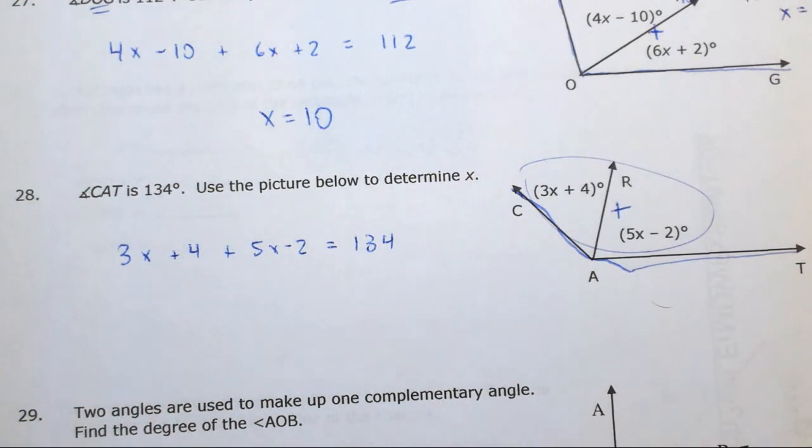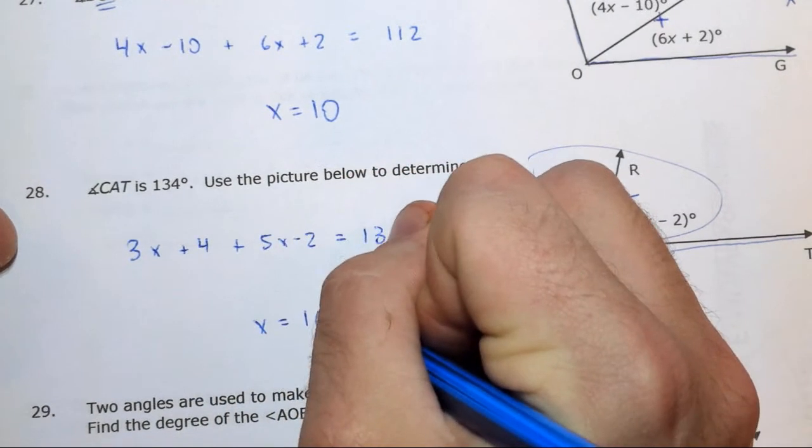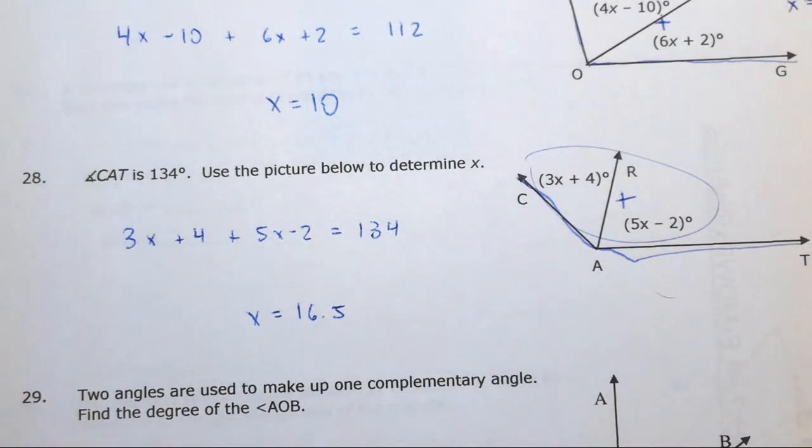Again, go through the problem. Try it on your own. You need to be trying these or you'll never know what you need to do. And I'll tell you this one, x is equal to 16.5. I think I did that math right in my head. If I didn't, you can come up to me and slap me later.